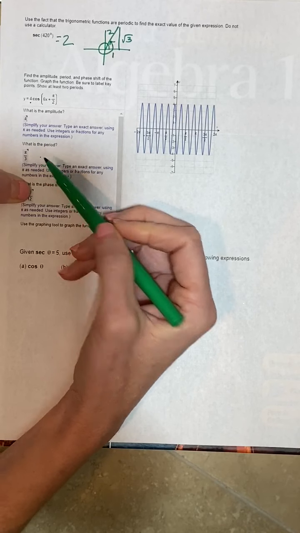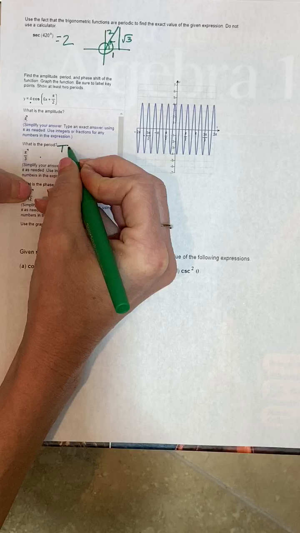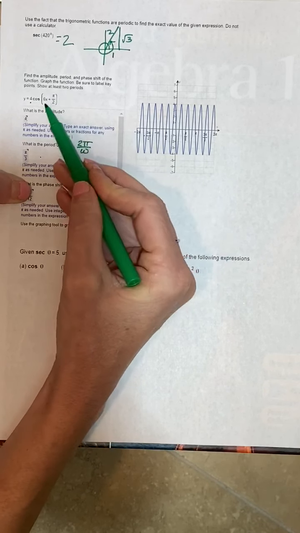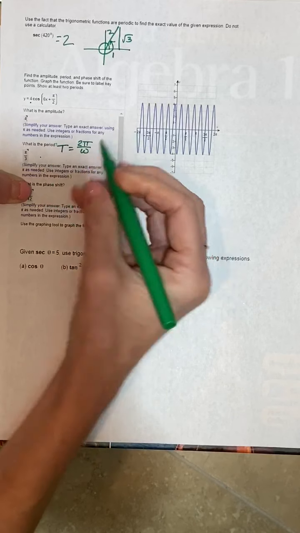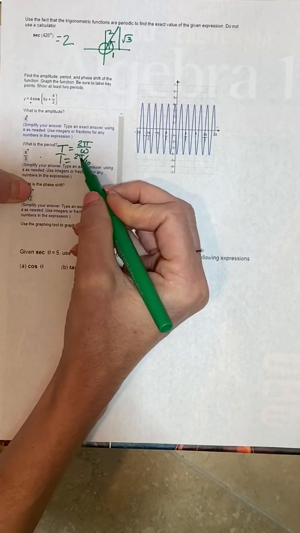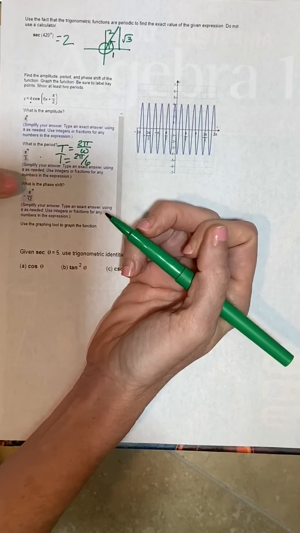The next one, the period. So remember, our period is 2 pi over omega. In this case, omega is 6. So period is 2 pi over 6, or pi over 3.